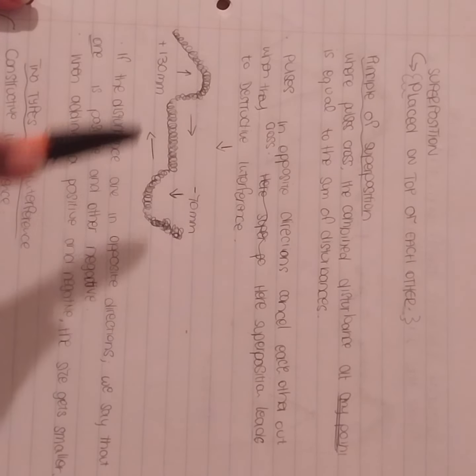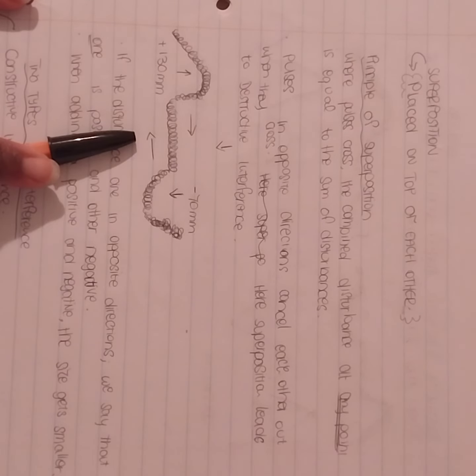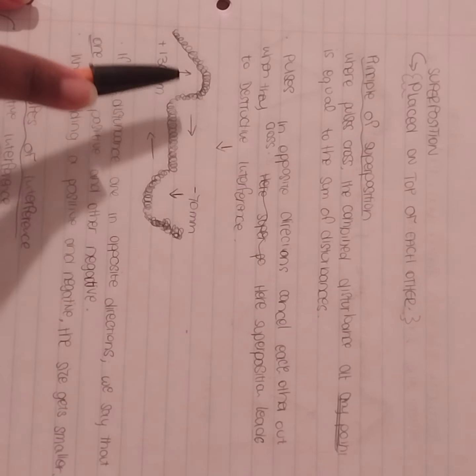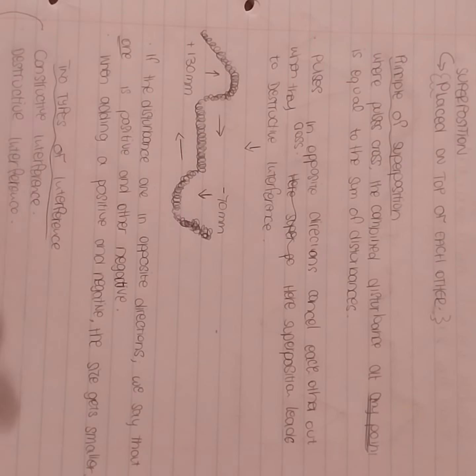We're going to speak about destructive interference now, but first you need to understand that when the pulses cross in opposite directions, they cancel out. So, if the disturbances are in opposite directions, we say that one is positive and the other is negative. When adding a positive and negative, the size gets smaller. Think of integers.